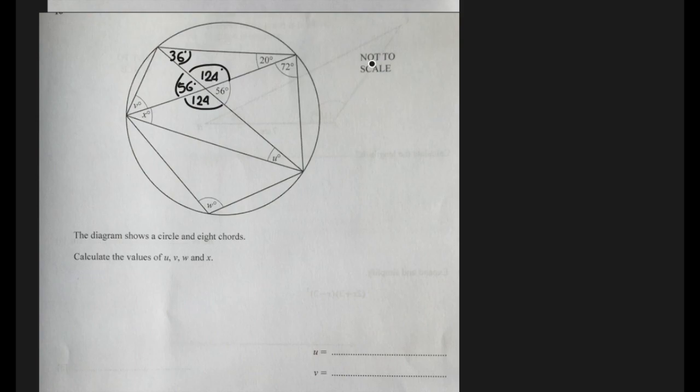But now our logic starts. This is a chord. Let's call this chord AB. Now this 36 angle is being formed from this chord. The rule is that from the same chord, anywhere on the circumference, we will form the same angle. That means if I draw this X angle, it will also be 36 degrees exactly, because they are being formed with the side AB, which is the chord of the circle.